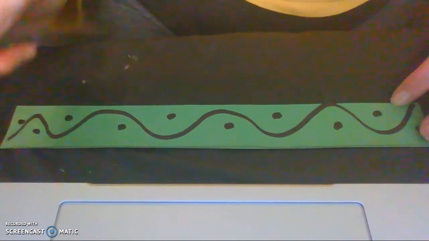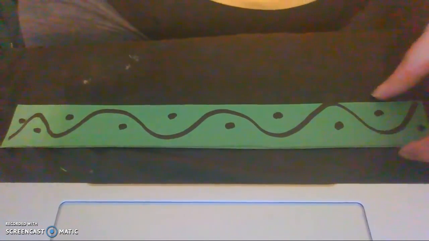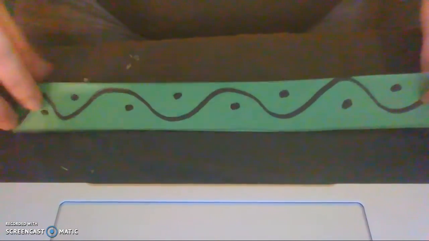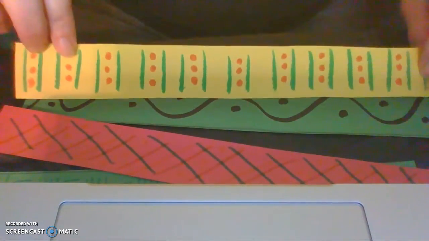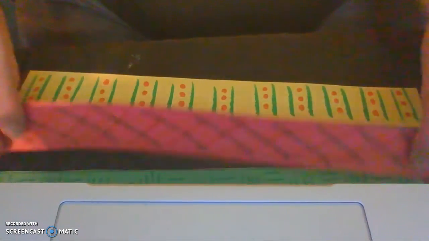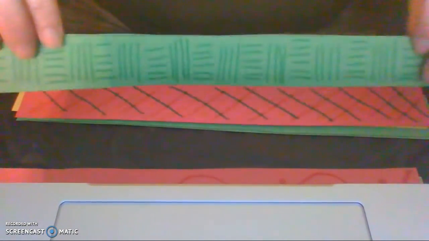And again, in these patterns and these lines, they all in the African culture mean something. They have special meaning. And depending on the tribe and the culture, the different marks may mean different things. So you could make your own marks that mean something special to you.